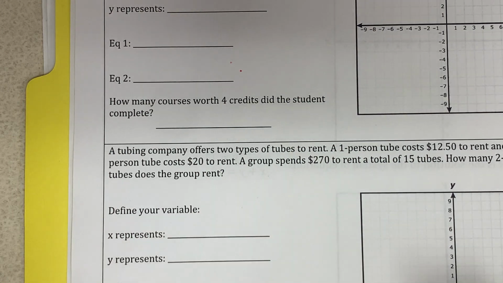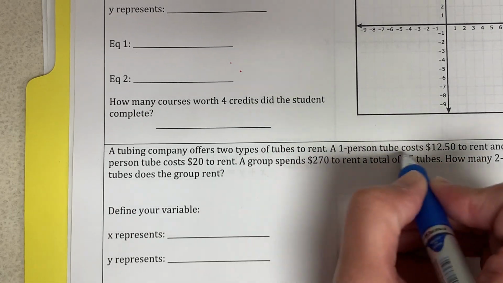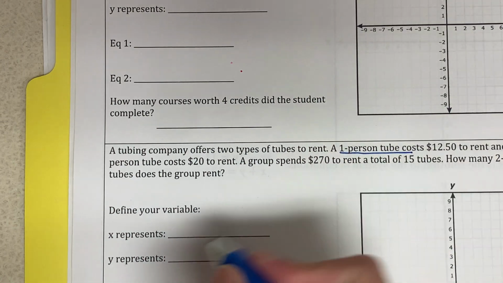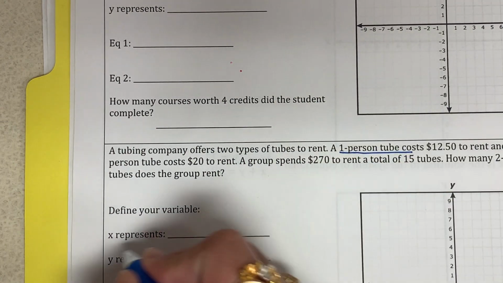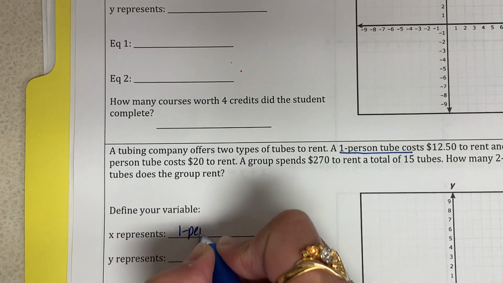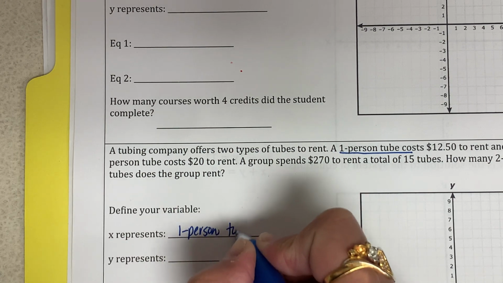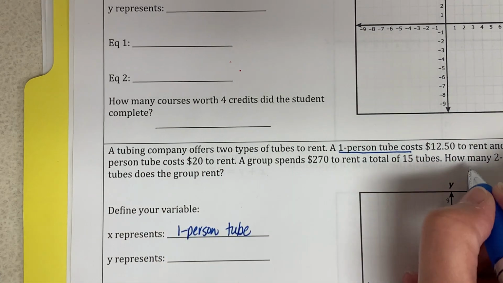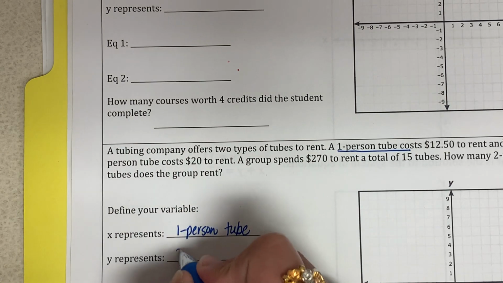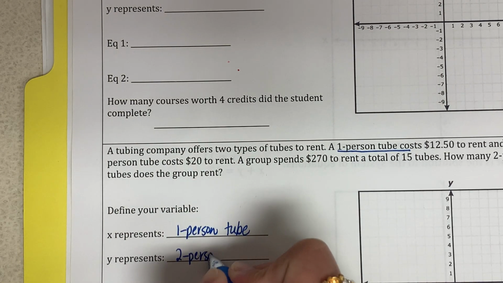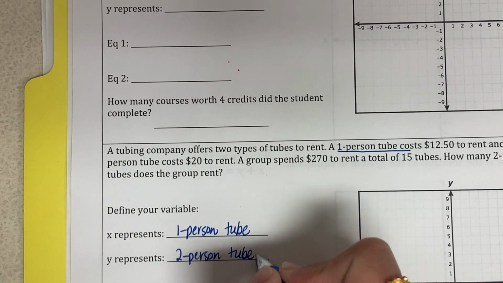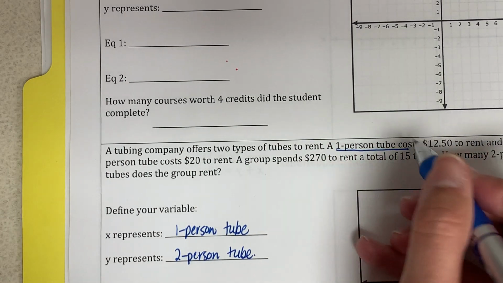All right, I'm gonna now define my variables. So 1-person tube, I'm gonna call it X. So X represents 1-person tube. So Y will be 2-person tube. So let's go back and read the question.